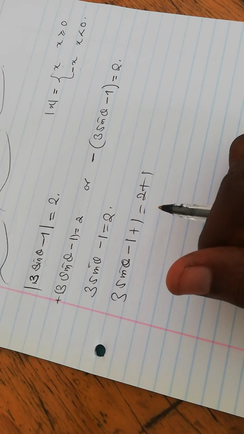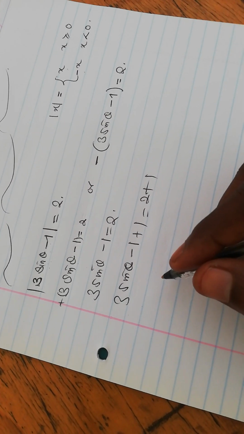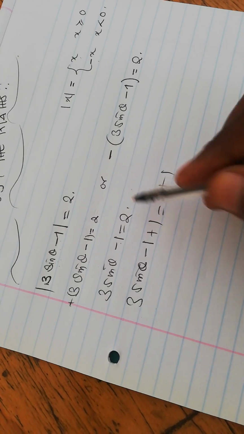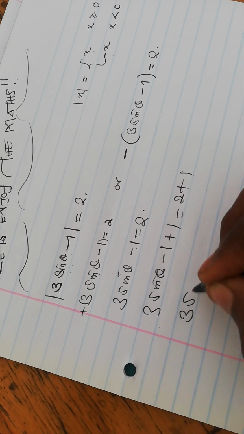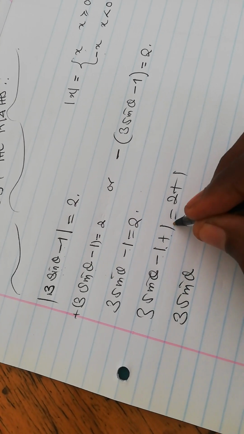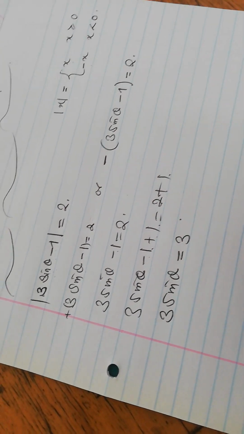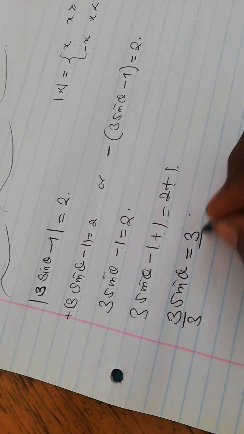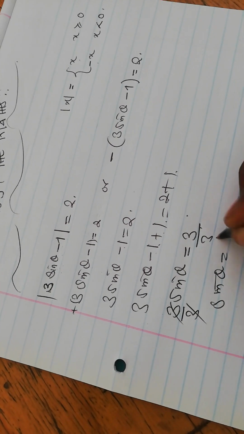You add the additive inverse of negative 1, which in short, others say you take negative 1 this side. So this is going to give us 3 sine theta. Negative 1 plus 1 is 0. Then you have 2 plus 1, which will give us 3. Divide by 3, divide by 3. You have sine theta giving you 1.